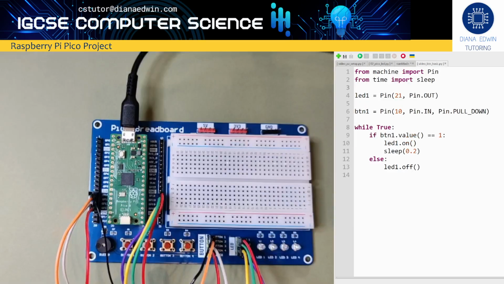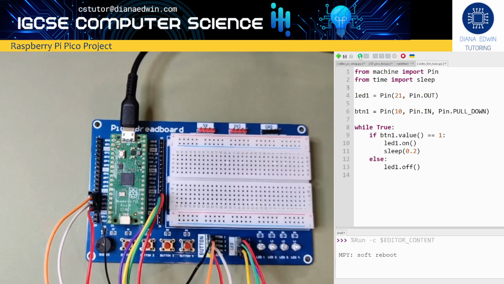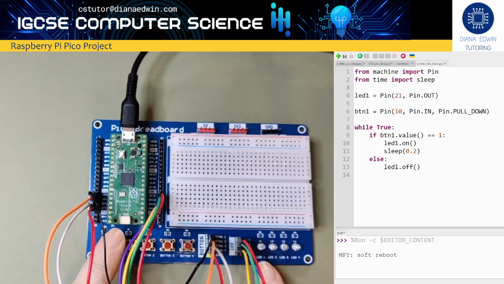So let's come back to the project that we used earlier, where we were using a button to make the LED come on. So what I've done is I've come back to the previous code that we were using from the machine library, and if we run this code, you'll see what was happening. Here we go. I'm going to run that code, and now when I press down button 1, the LED 1 is coming on. Okay, and I've just got the simple version here, just with button 1 and LED 1.